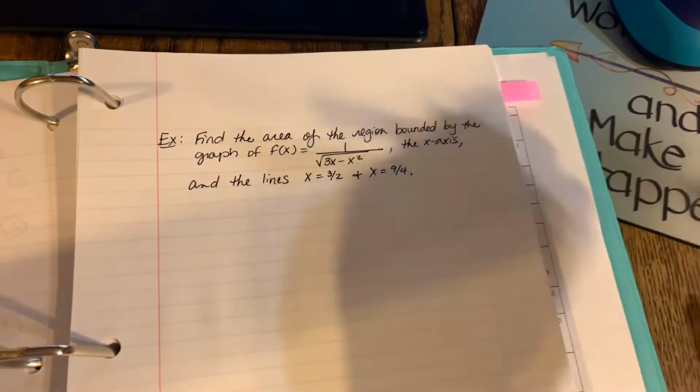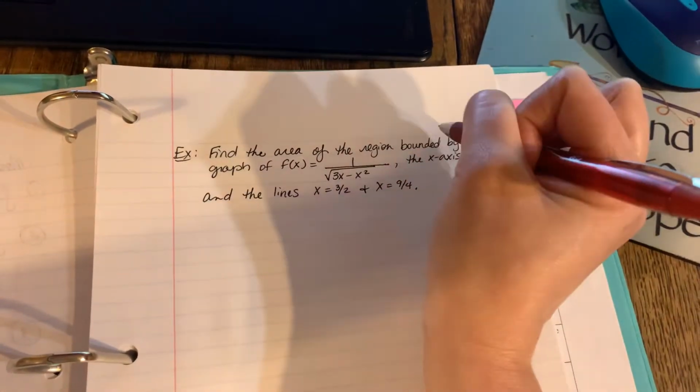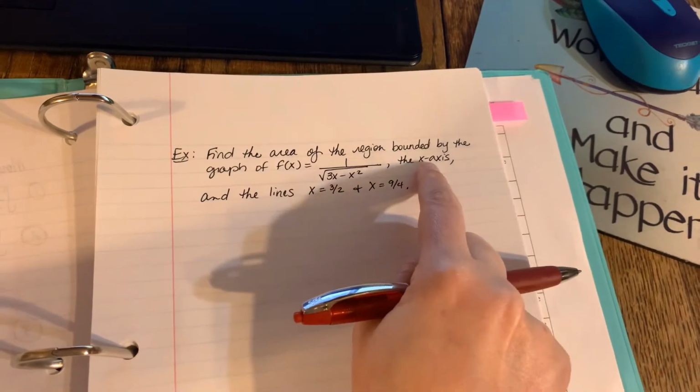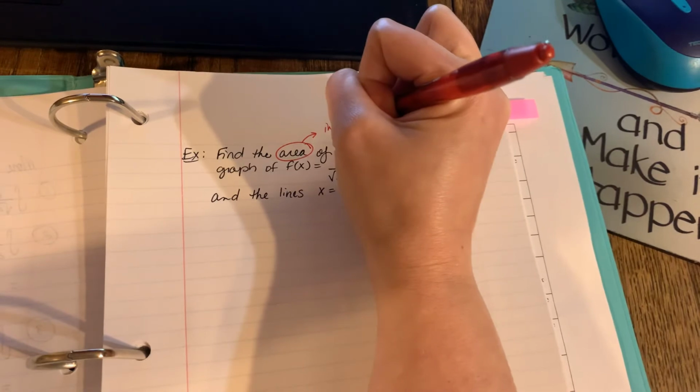Okay. What does the area bounded by the region mean? Okay, under a curve and the x-axis. So area, when you think that, you're going to think integral.